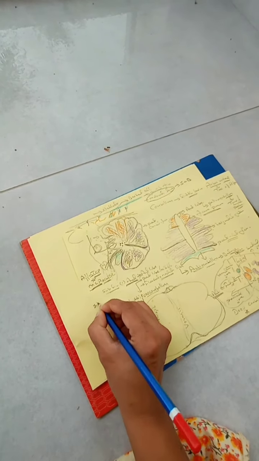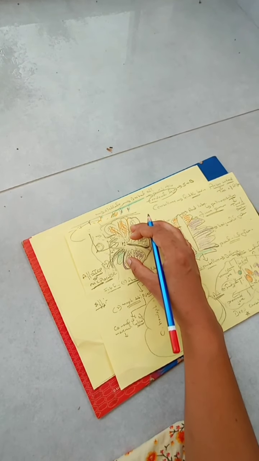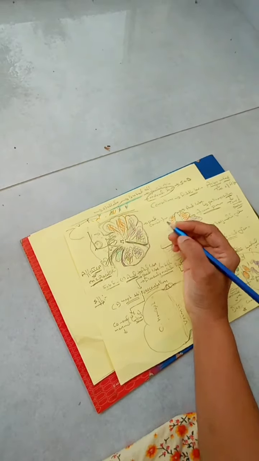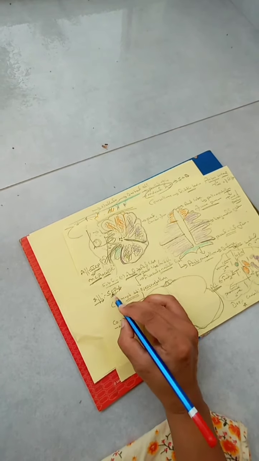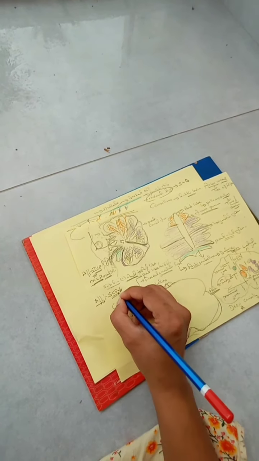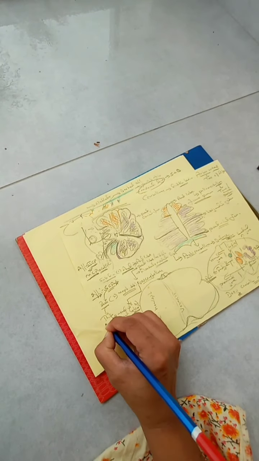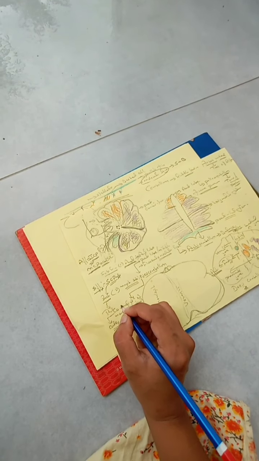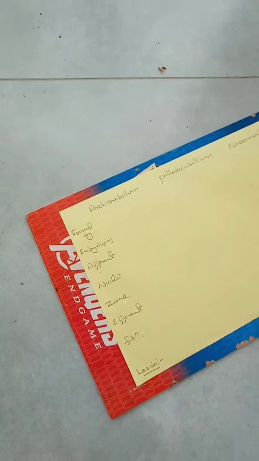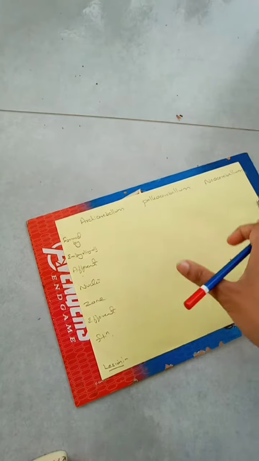Now if you need to talk about the efferent from the cerebellum, like we just spoke about, they will be leaving mainly through the superior cerebellar peduncle. Very important, the superior cerebellar peduncle. They will be going to the red nucleus, then from there to the thalamus, then from there to the cortex. Okay. So I have made this simple flow chart, this table, for you to have a better understanding.